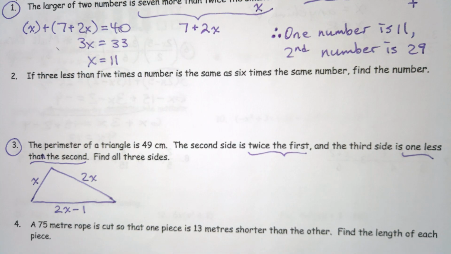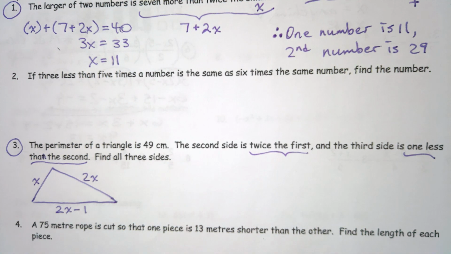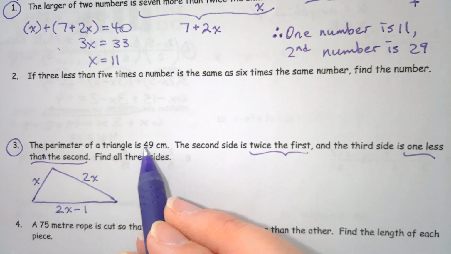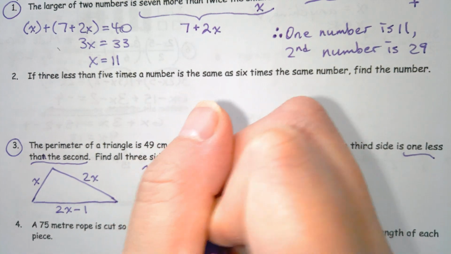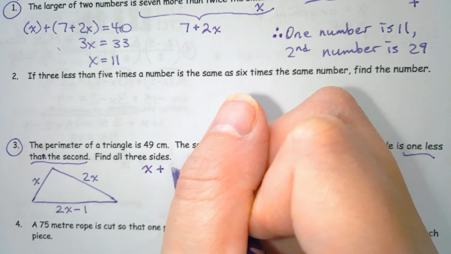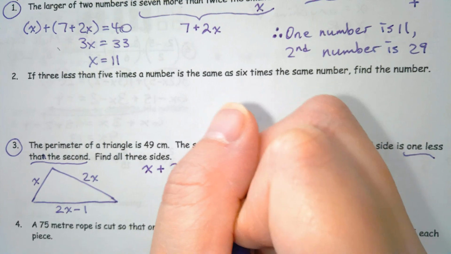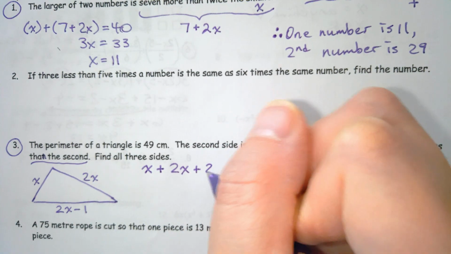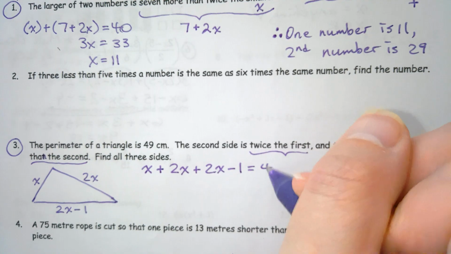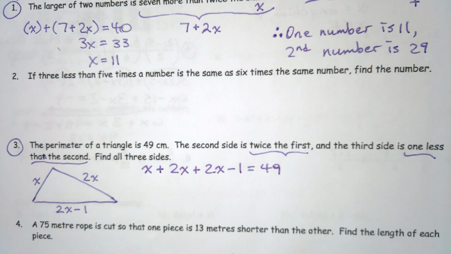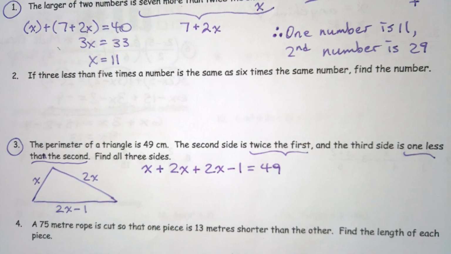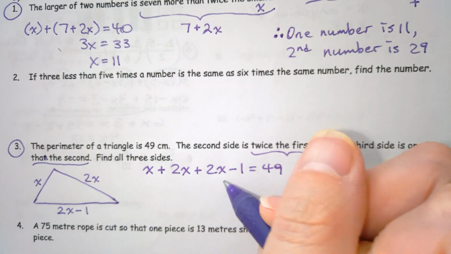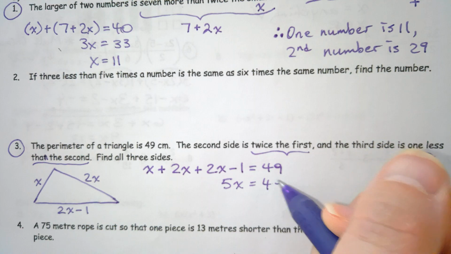What's the connection between all 3 sides? And one more important mathematical thing, Megan. Yeah, when you add up the 3 sides, it equals 49. Perimeter is 49. So how do you find perimeter of a triangle? Yeah, add the 3 sides. So add the 3 sides, and it equals 49. So let's see. Jaden, you've been quiet. 5x equals 48.